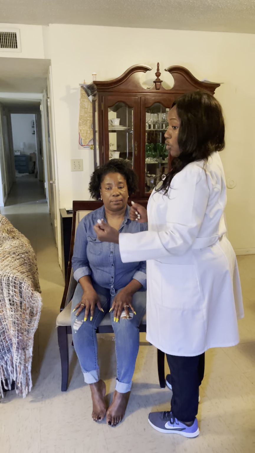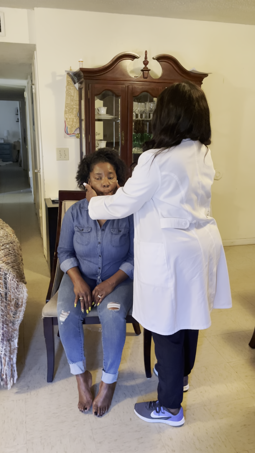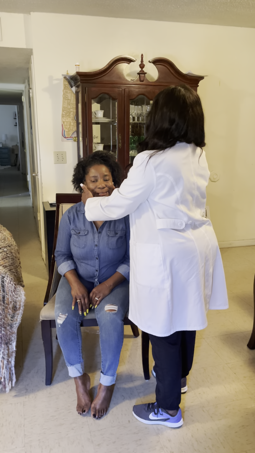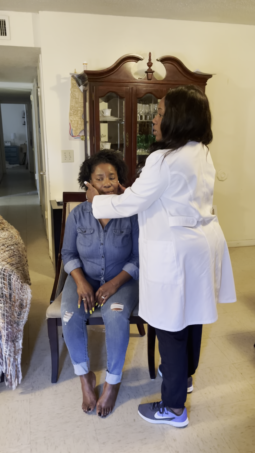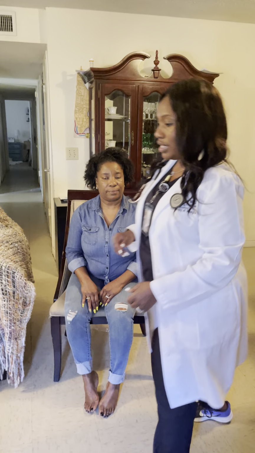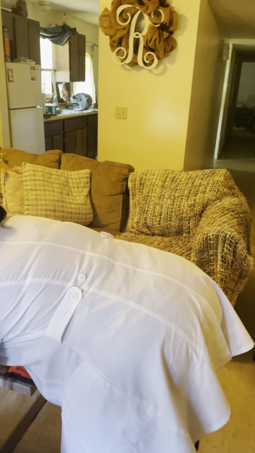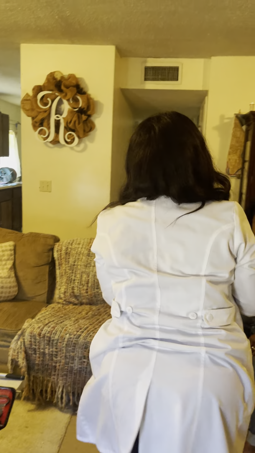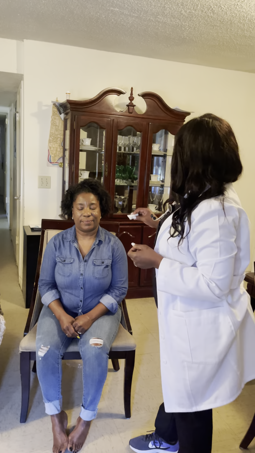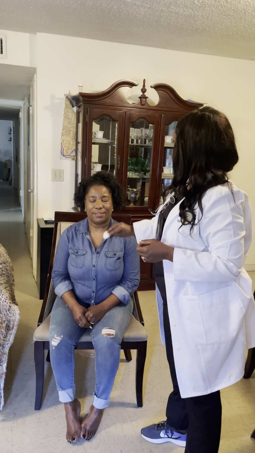Next, I'm going to assess cranial nerve number 5. Also, clench your jaw for me. Clench your teeth. Okay, and that's the masseter muscle, and there's no tenderness. And that's the motor part of it. The next part is the sensory portion, and I'm going to touch her face. Close your eyes for me and tell me where I'm touching. Forehead, nose, chin, other chin.